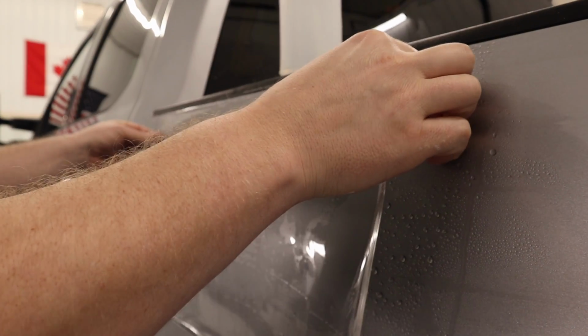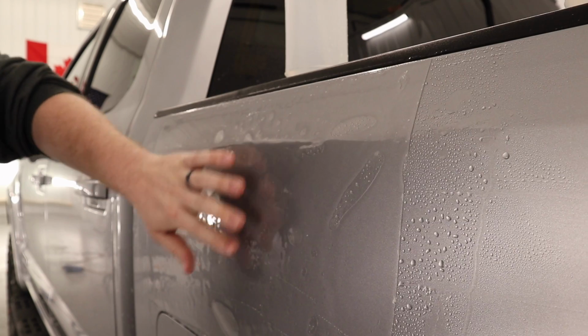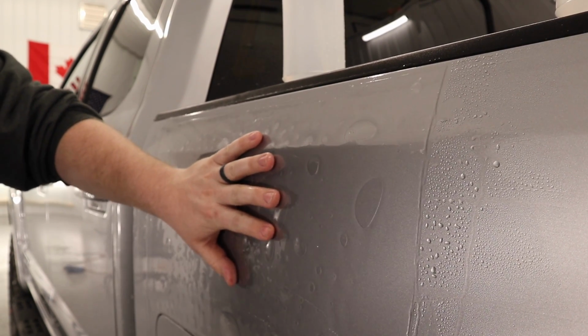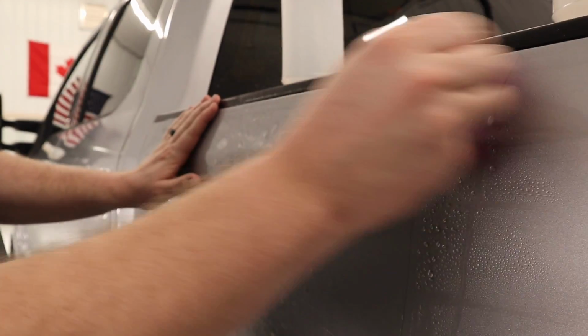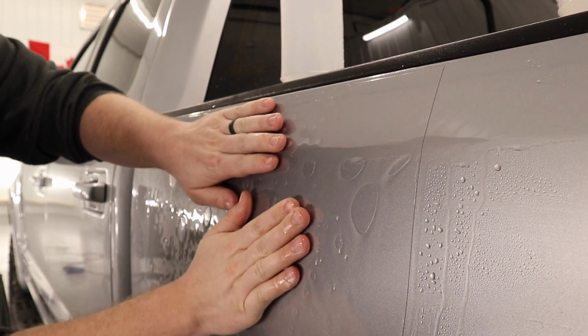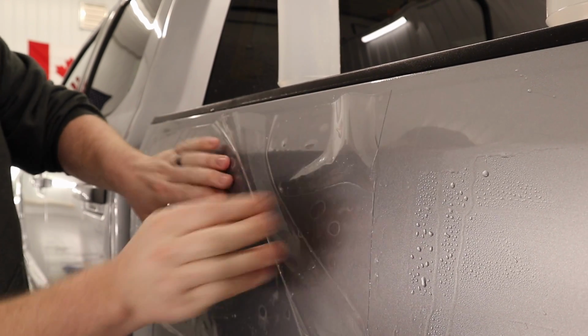Put the tack solution down, and it doesn't slide or anything. Like you can see that it was starting to bite already. Now, if I just squeegee this corner down and I pull on the film, you can see how much I have to pull to get that to release.